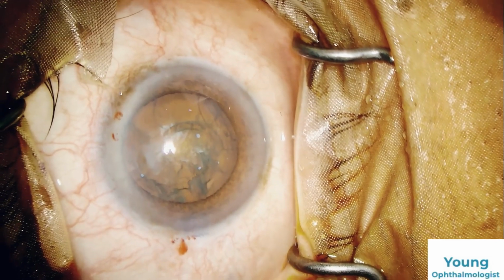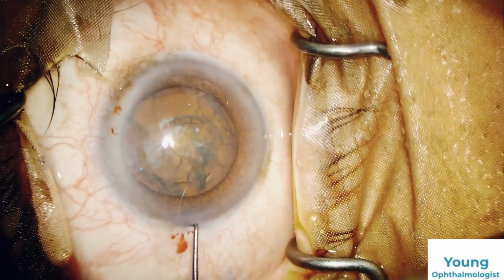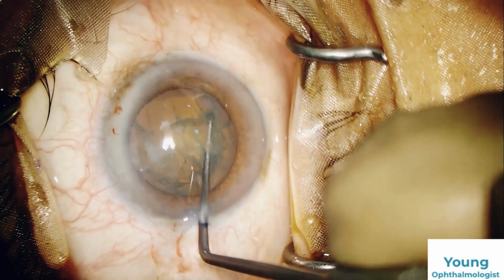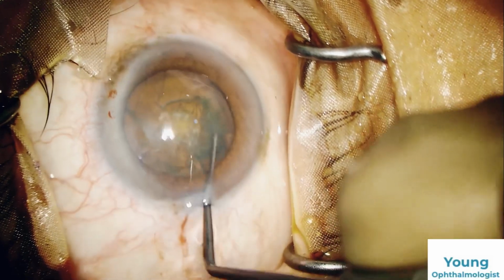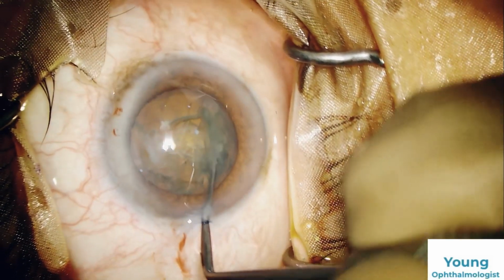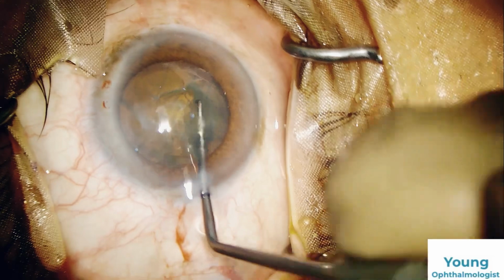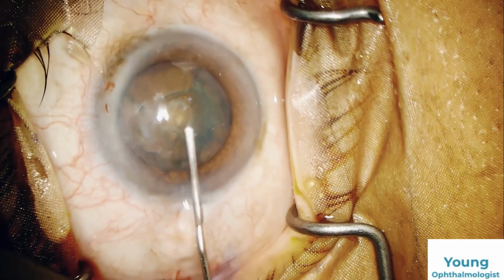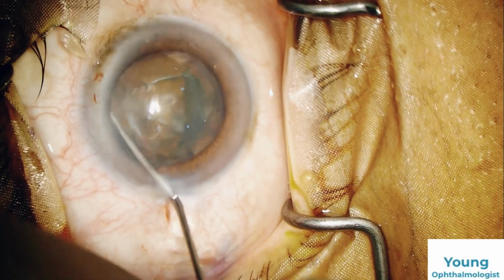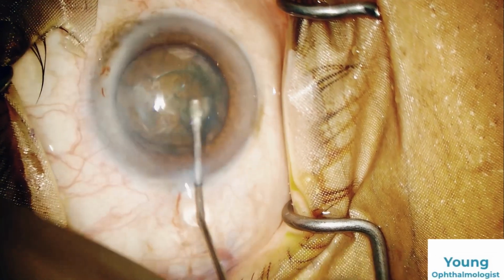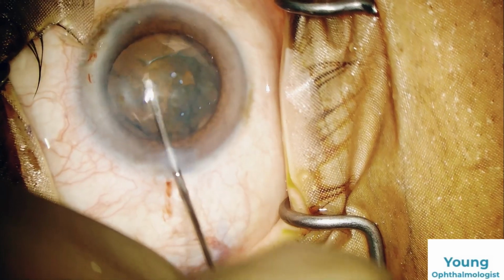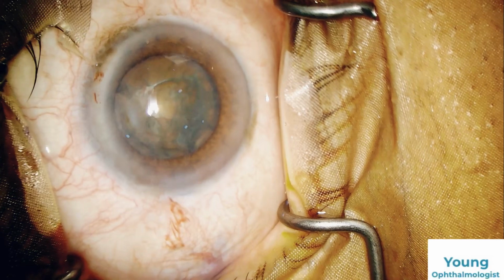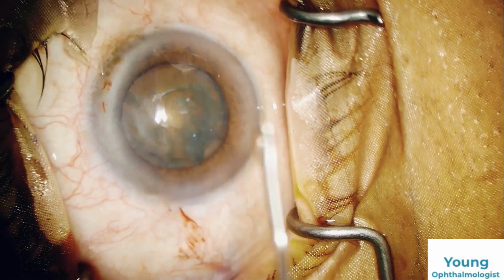Now I will use a dialer to rotate the nucleus. Check the hydrodissection status. As you can see, I'm able to rotate the nucleus, but it's a little bit stuck. So we'll again do some hydrodissection. Nucleus should be easily rotatable. Otherwise, during phaco, it will put stress on the zonules. So you should not hesitate to repeat the hydrodissection.